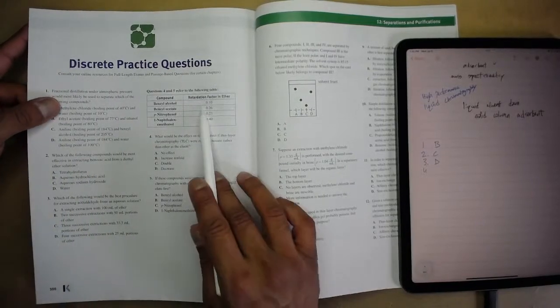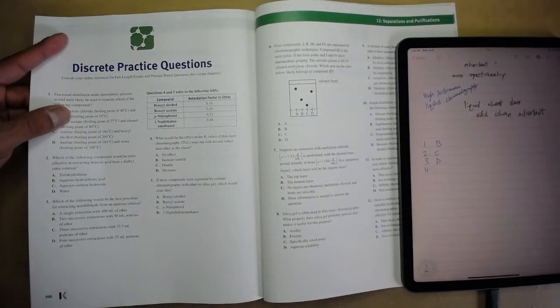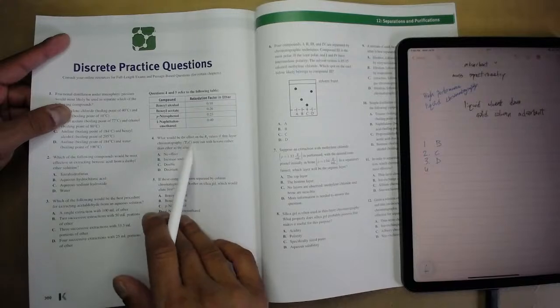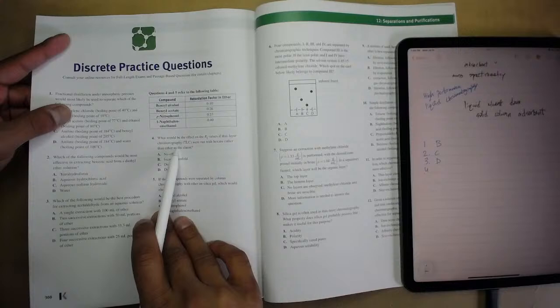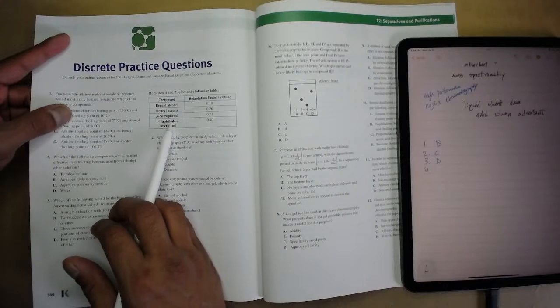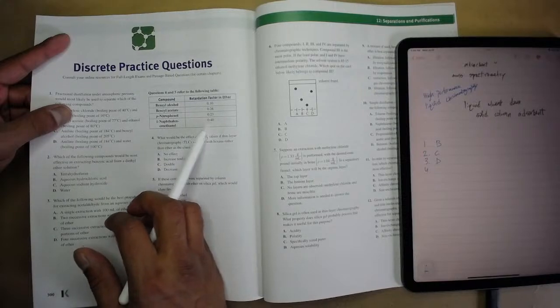4 and 5 refer to the table. What would be the effect on the RF values if thin layer chromatography were run with hexane rather than ether as the eluent? Hexane rather than ether. So in this chart, the naphthalene methanol travels the fastest.